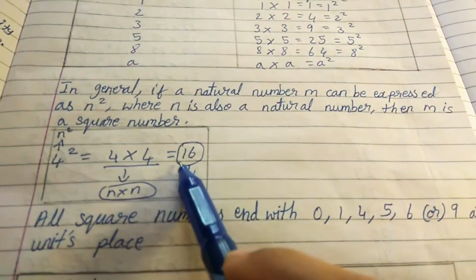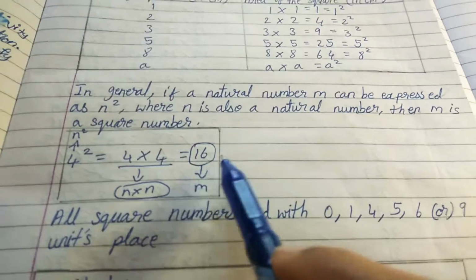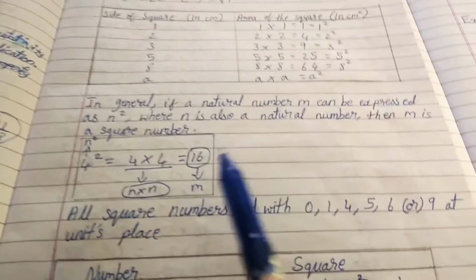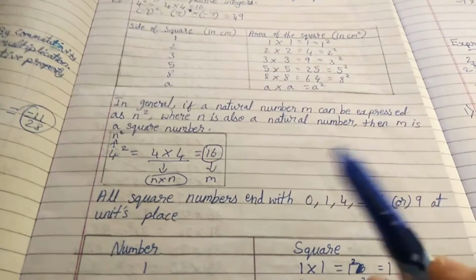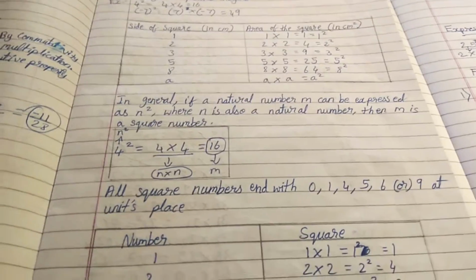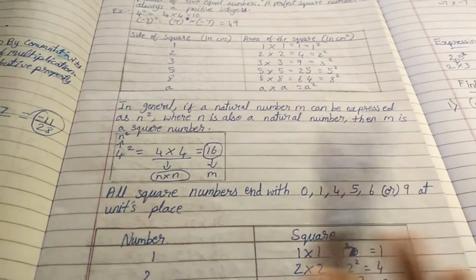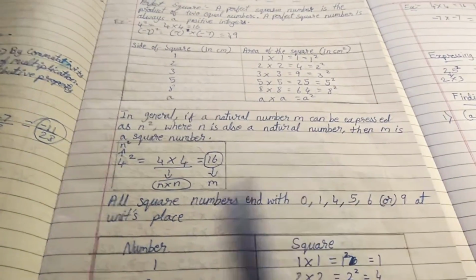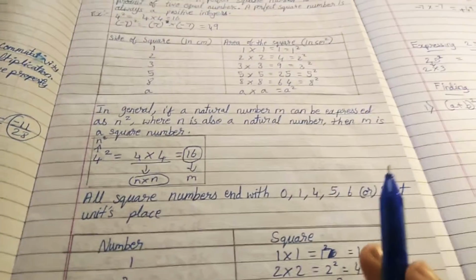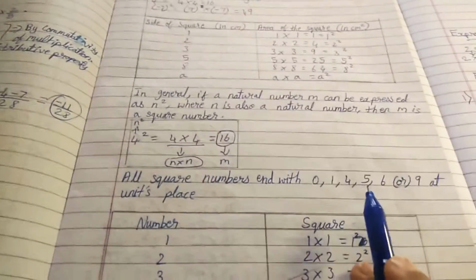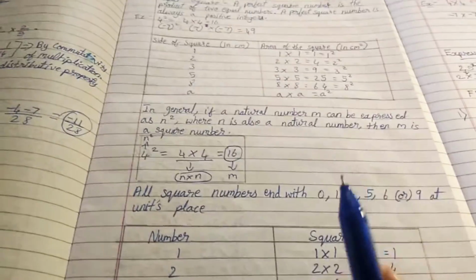In 16, 1 is in the tens place and 6 is in the units place, so it ends with 6 and it is a square number. You know the ones place, tens place, hundreds place, thousands place. If a number ends with 0, 1, 4, 5, 6 or 9 in the units place, it can be a square number.